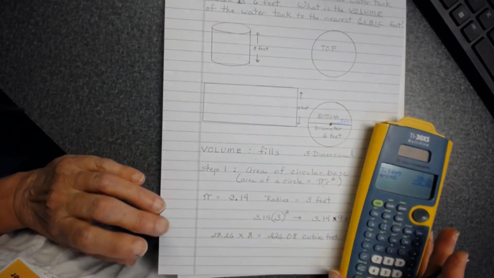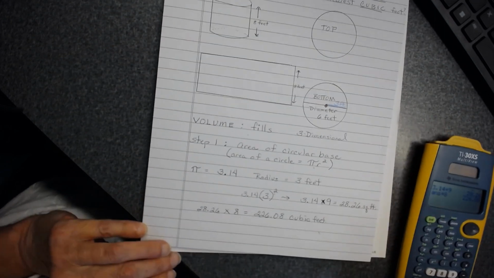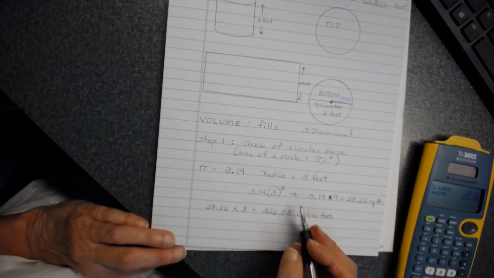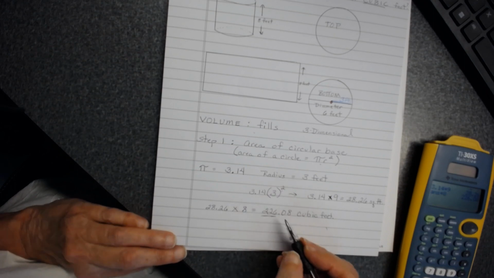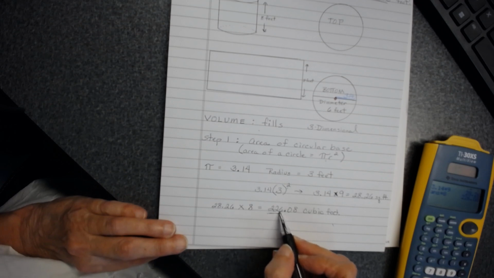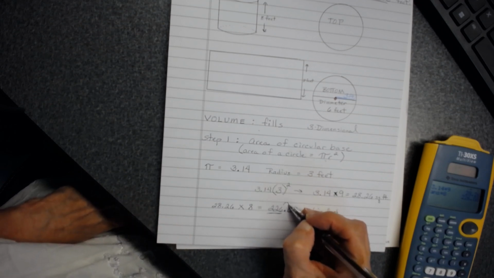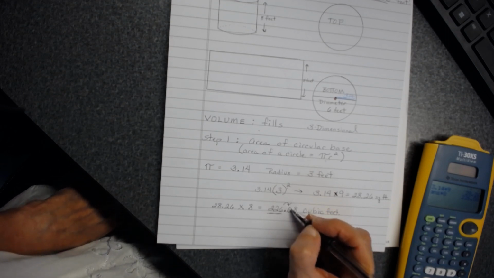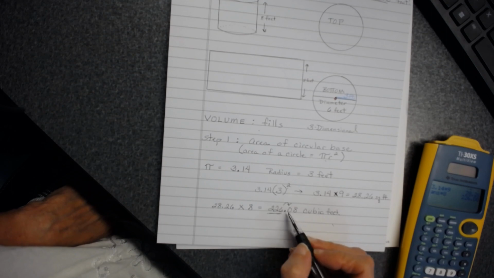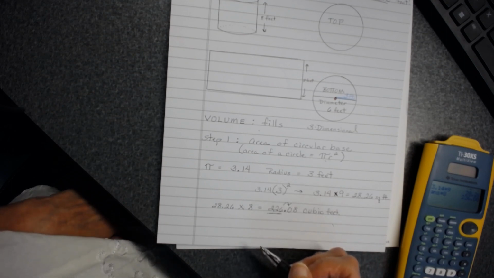So feet or inches. Yes, to the nearest cubic foot. Okay. So the nearest cubic foot, 226. Because the nearest cubic foot would be the whole numbers. You look to the right. If that number is 5 or more, we would bump that up. Less than 5, it stays the same.